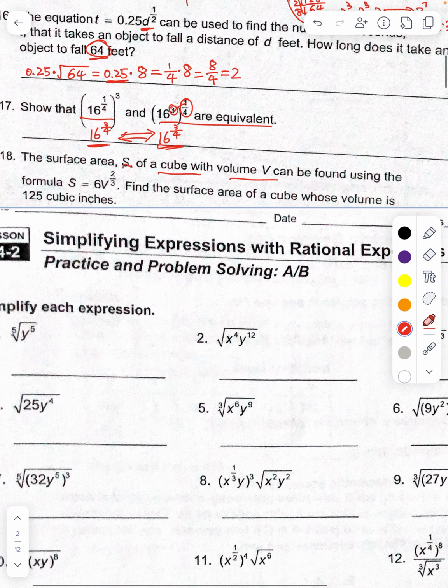Number 18, the surface area of a cube with volume can be found using this. Find the surface area of a cube whose volume is 125. Oh, I ran out of room, so I'm going to use a little bit of room above it. So find the surface area. The volume is 125. So surface area equal to the volume raised to the 2/3 power, and then times 6. Okay. The volume is 125.